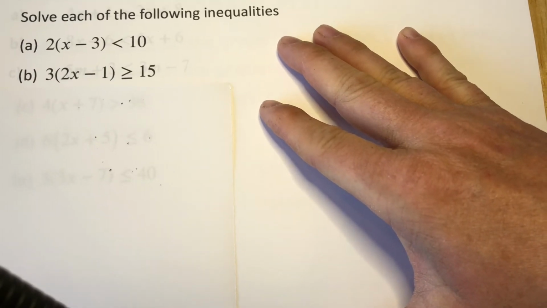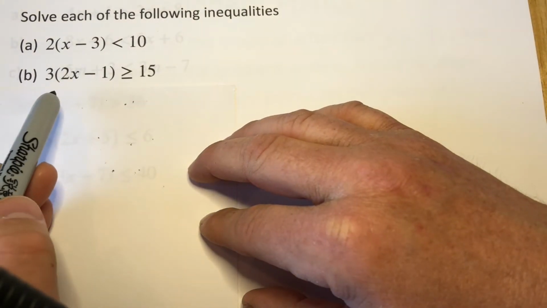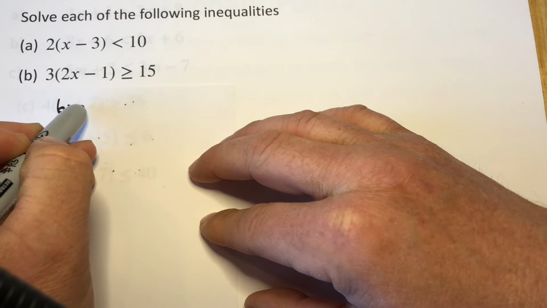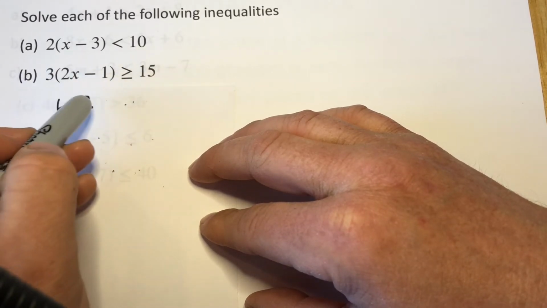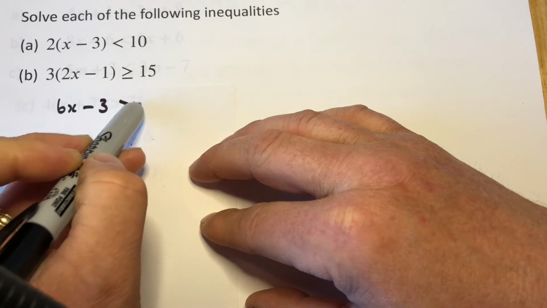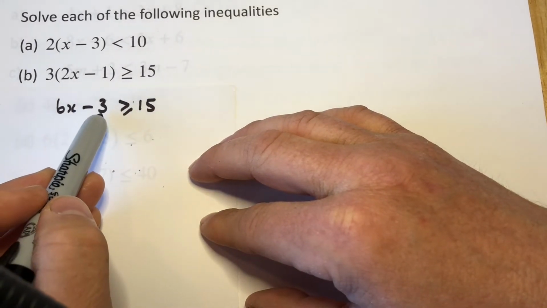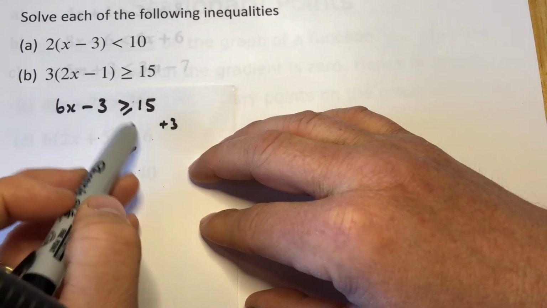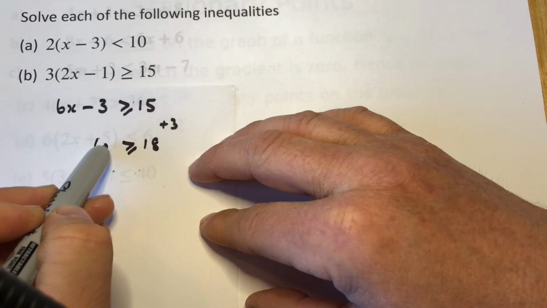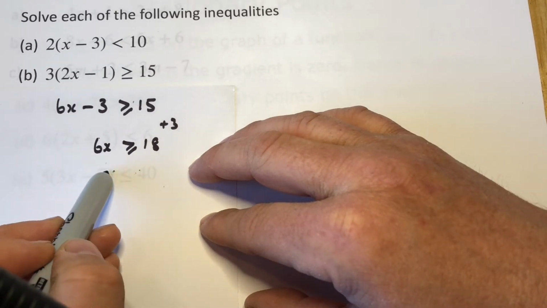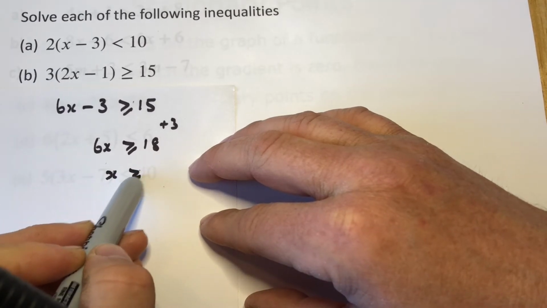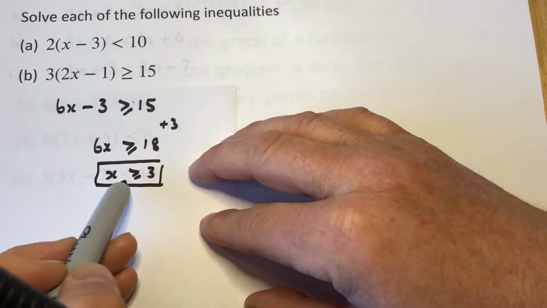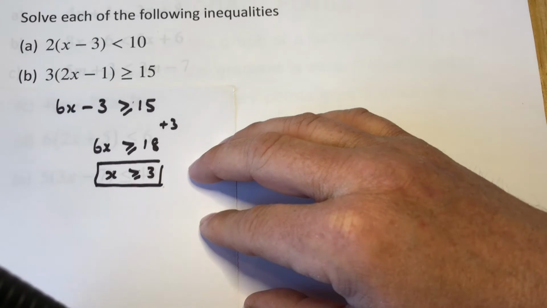The second one, more complicated bracket this time. 3 times 2x is 6x. Minus, so minus 3 times 1 is 3. Has to be greater than or equal to 15. Move the 3 across, becomes a plus 3. So we have 18 on that side. So 6x has to be greater than or equal to 18. And if you go through your 6 times table, that gives us 3. So this time x is greater than or equal to 3.